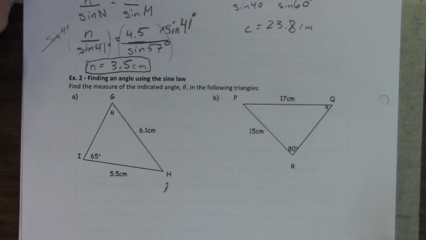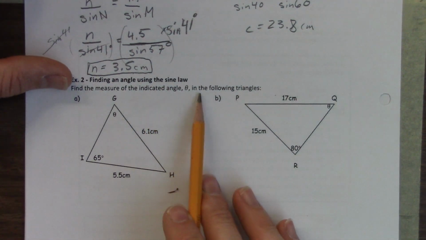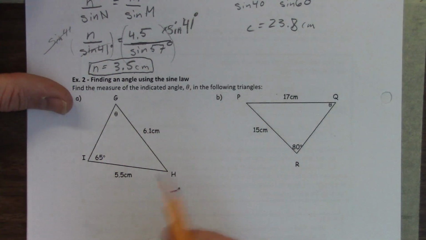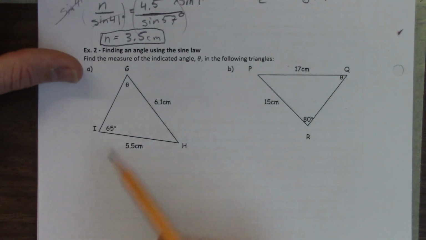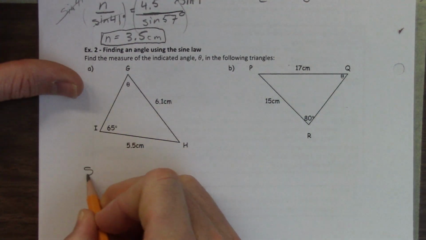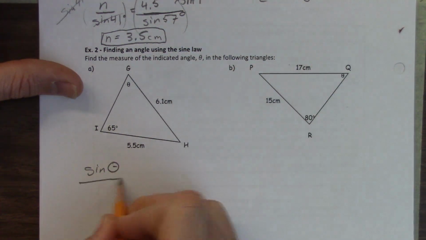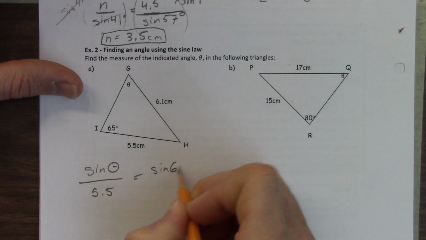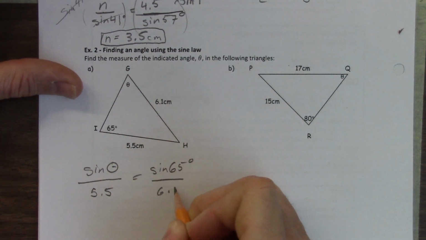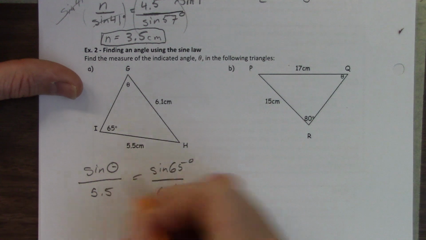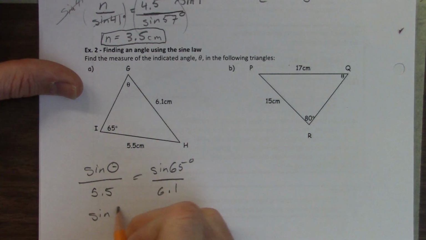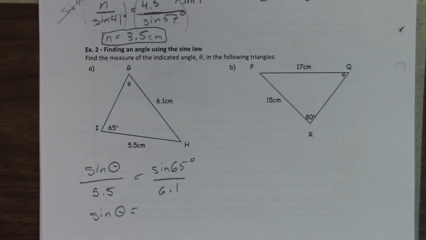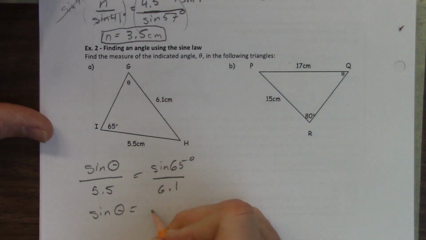Next, finding an angle using the sine law. Find the measure of the indicated angle. Now we're working on angles, so the same thing. And this time I'm going to use the formula where the angle is on top. So I'm going to say sine theta, and I'll keep it on my left, is over 5.5 is equal to sine 65 over 6.1. And now I can just multiply both sides by 5.5 and I'll get sine theta. So sine 65 times 5.5 divided by 6.1.